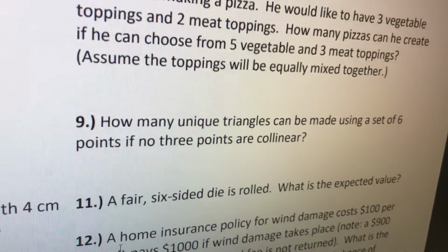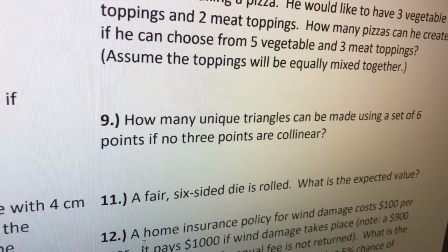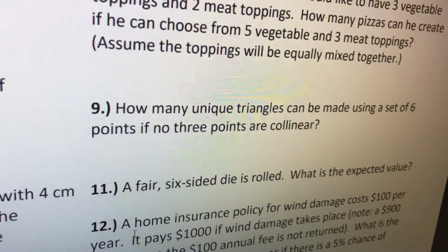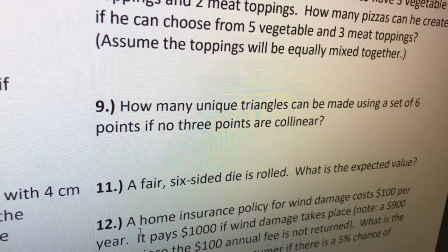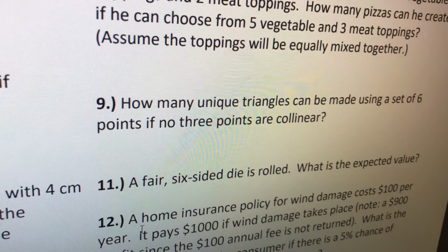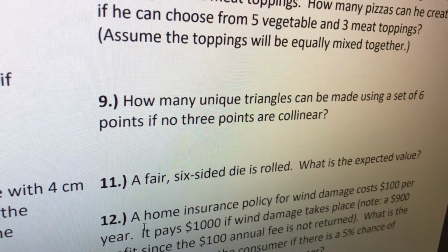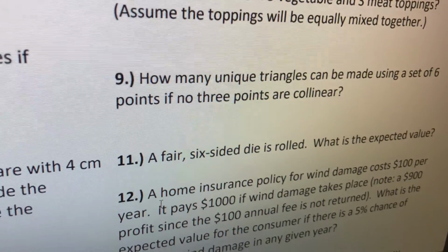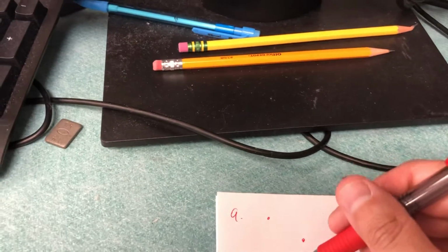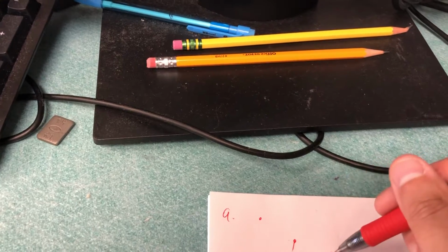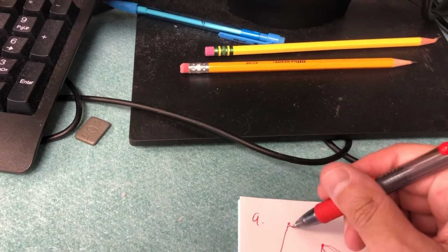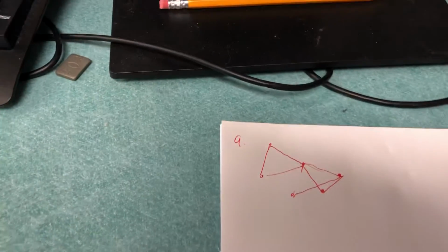We're picking up here with question 9. Question 9 says, how many different triangles can be made using a set of 6 points if no 3 of the points are collinear? In other words, we don't have any 3 points that are going to be in a straight line. And what that essentially means is I can connect any 3 points and I can make a triangle. So we can pick different groups of 3 points and we can make different triangles.